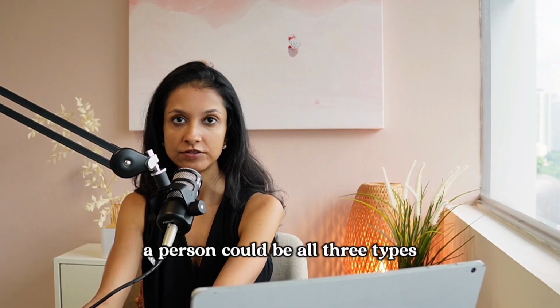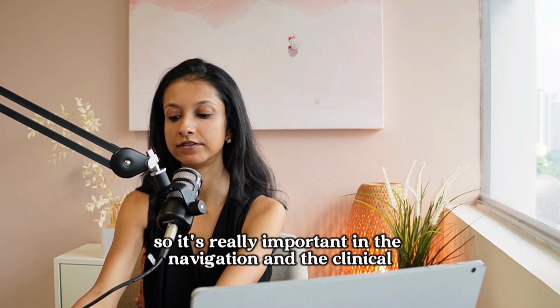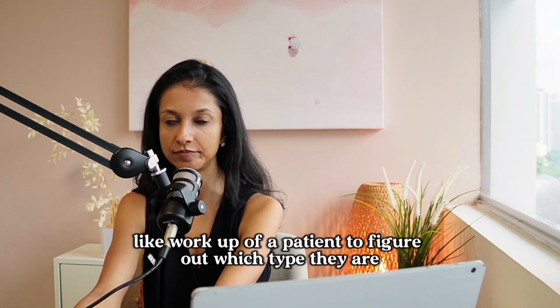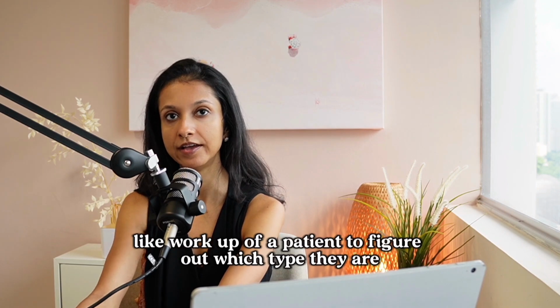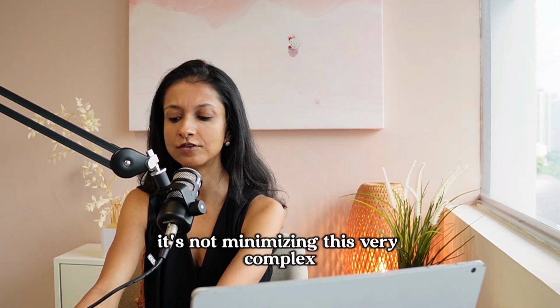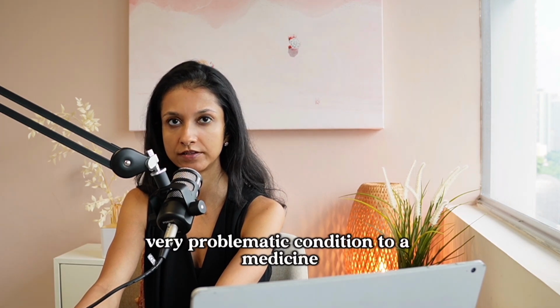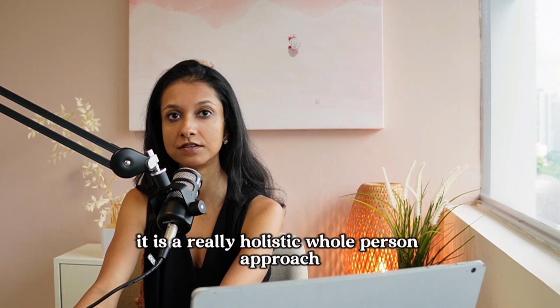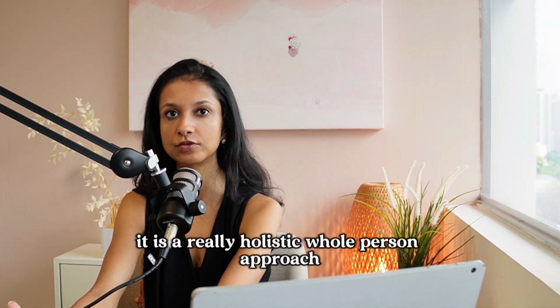A person could be all 3 types. So it's really important in the navigation and the clinical workup of a patient to figure out which type they are and appropriately provide them the right kind of treatment. It's not minimizing this very complex, very problematic condition to a medicine. It is a really holistic, whole person approach.